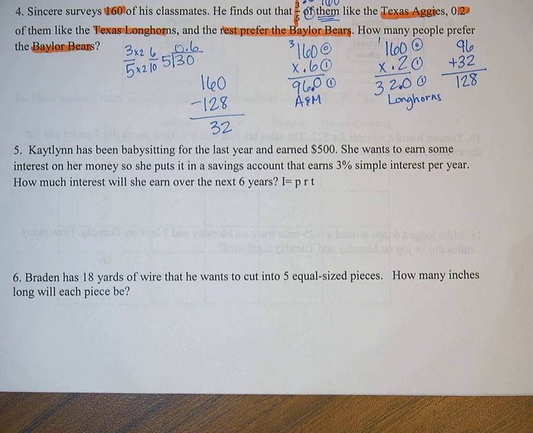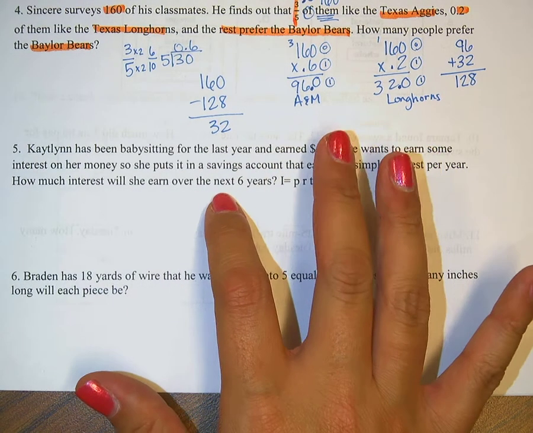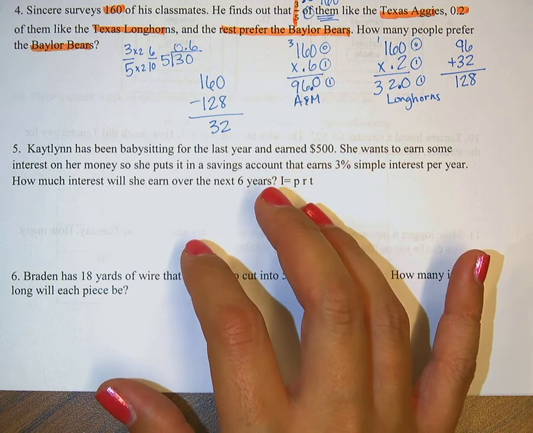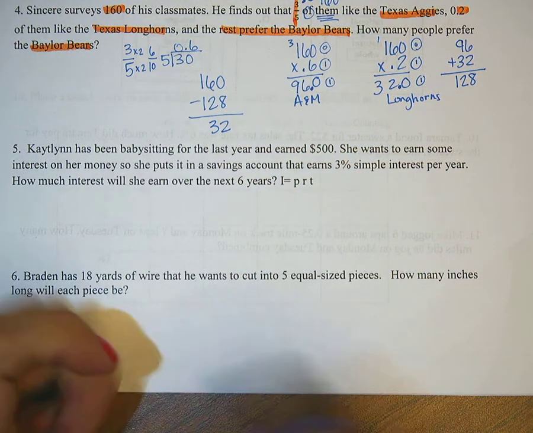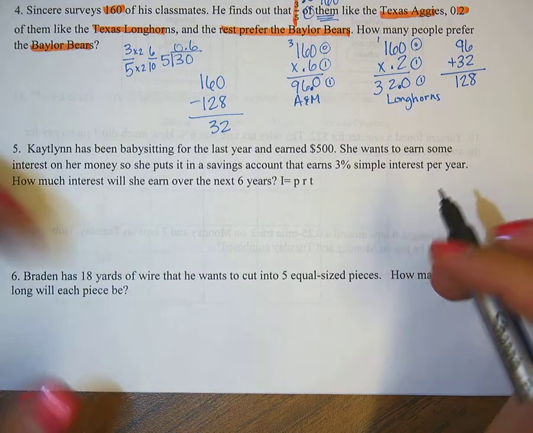Hi, we're still looking at the review. We're on question number 5, and I'm going to apologize up front because we might have some alarms going off here at school. We'll just have to ignore them.